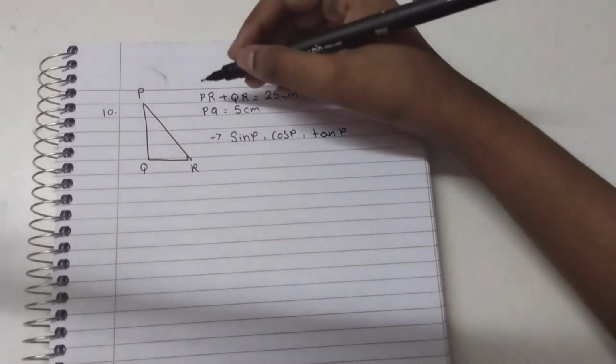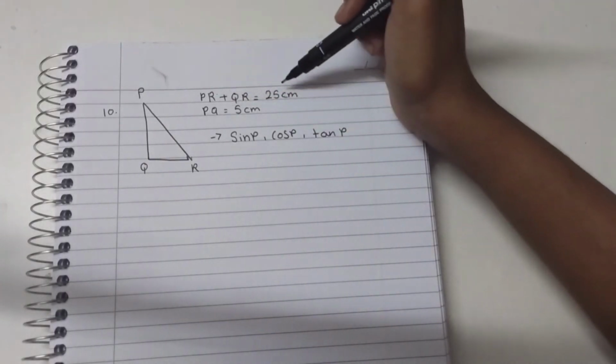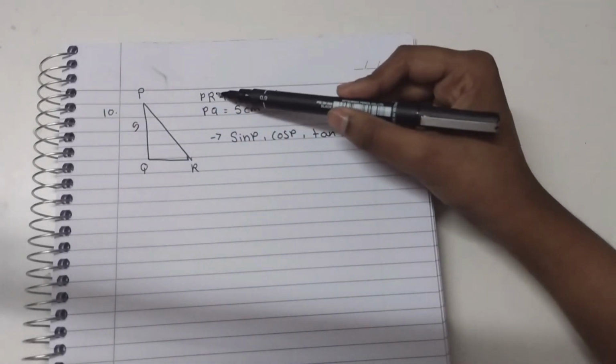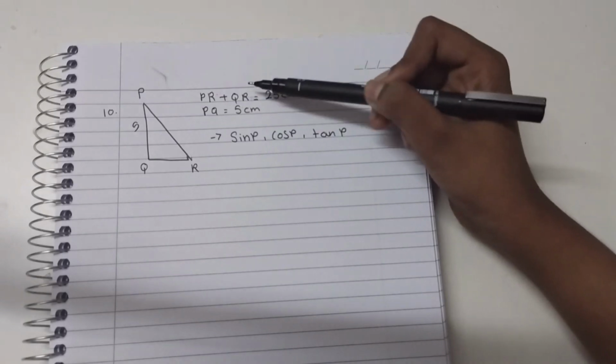In the 10th question, they've given that in triangle PQR, right angled at Q, PR plus QR is equal to 25 centimeters, and PQ is equal to 5 centimeters. We need to determine the values of sin P, cos P, and tan P. So they've given that the value of PR plus QR is equal to 25 centimeters, and PQ is 5 centimeters. So we need to find the value of either PR or QR in terms of the other.